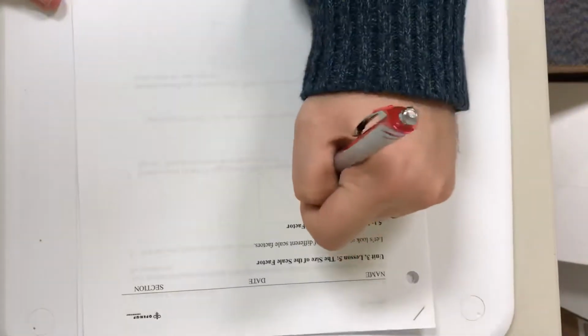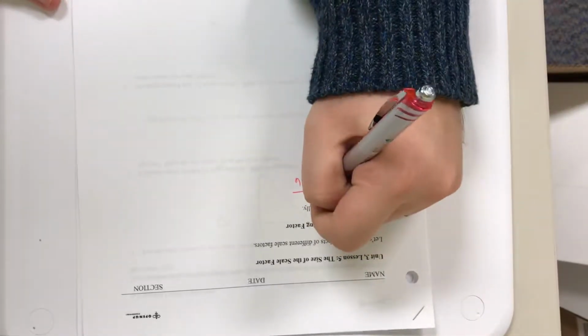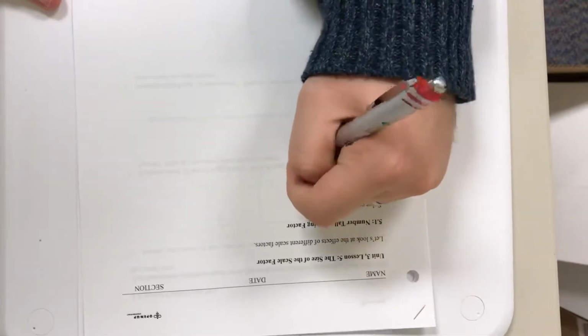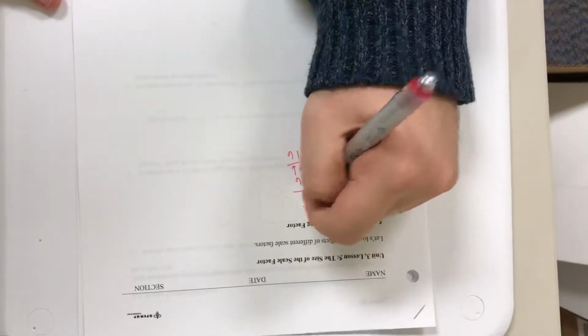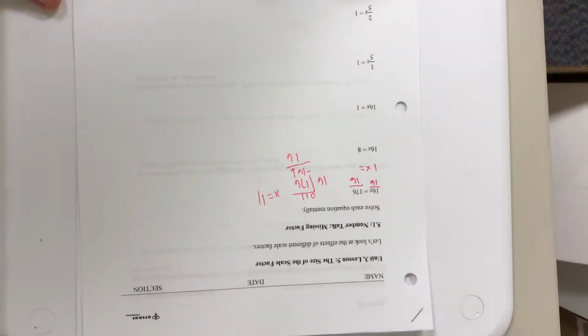Then we do 176 divided by 16. 16 cannot go into 1, but it can go into 17 one time. I subtract 16, I'm left with 1, and I bring down my 6. 16 divided by 16 is 1, so x equals 11. So I can see that the scale factor there is times 11, or we're multiplying by 11.